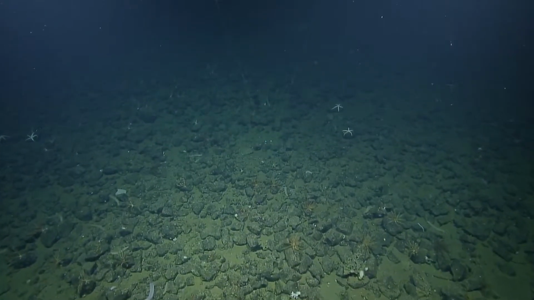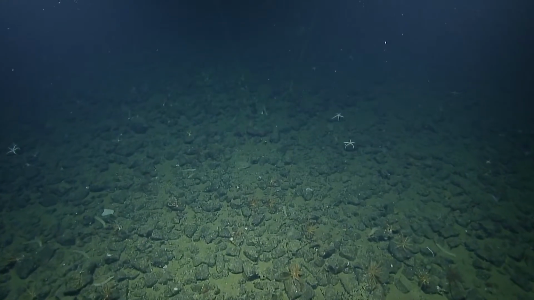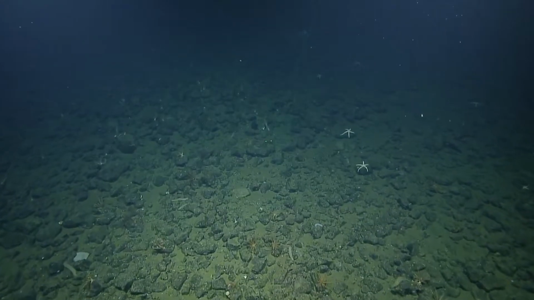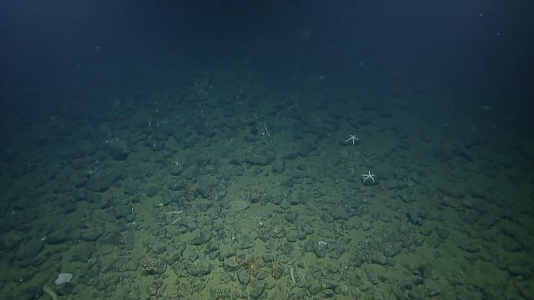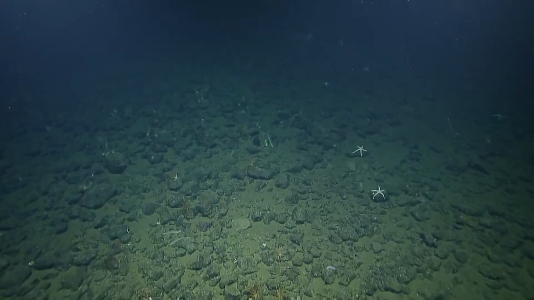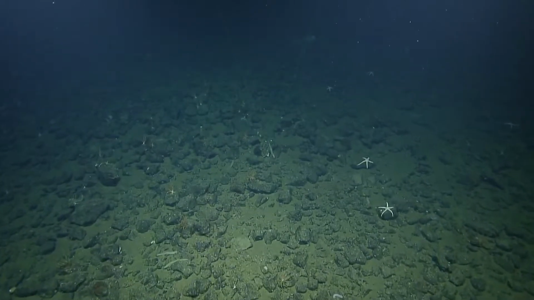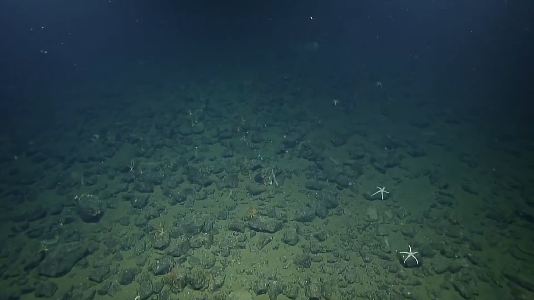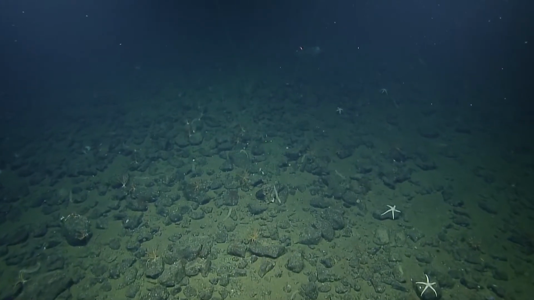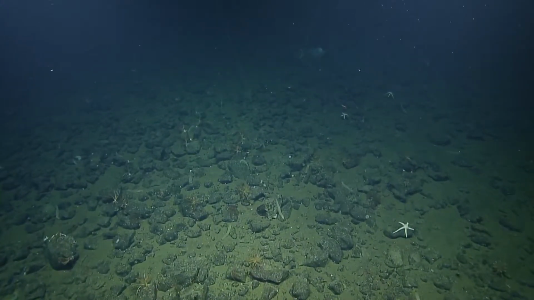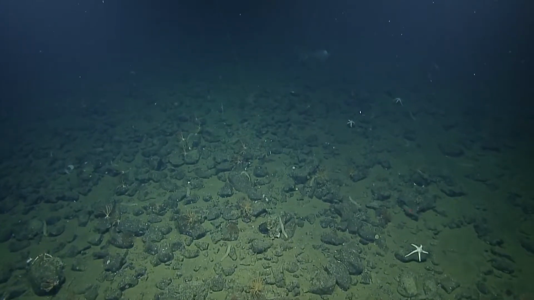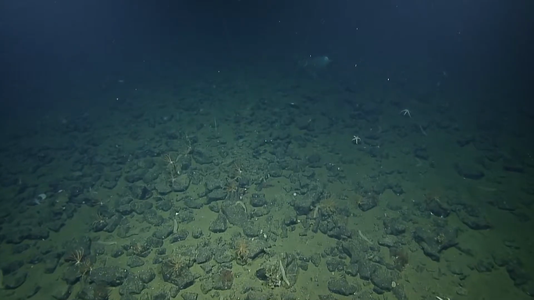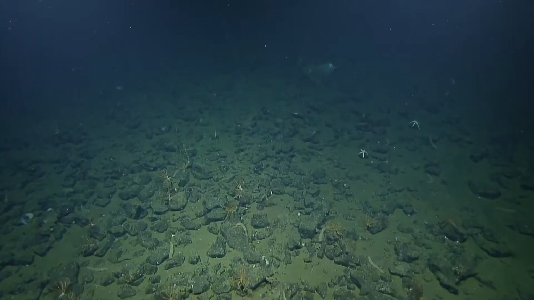That's a fillet that we're passing on the right that just exited bottom. So they're saying, although the look of this fish is not as appealing as other fish when whole, the fillets are a gorgeous light pink color. Its meat is mild and slightly sweet with a flaky texture. So yes, we do eat grenadier. There is a fishery.